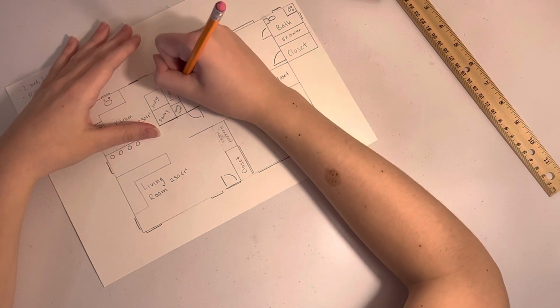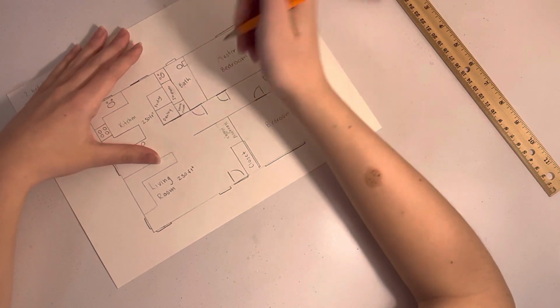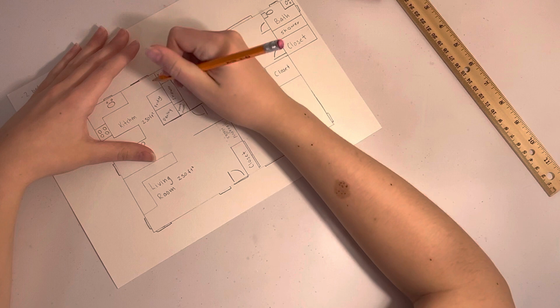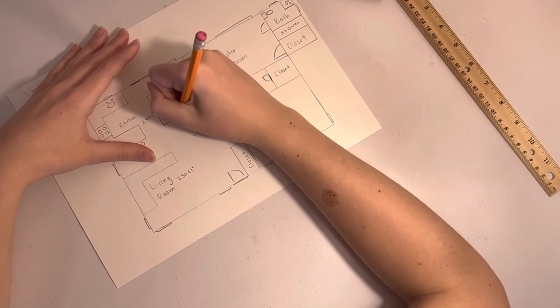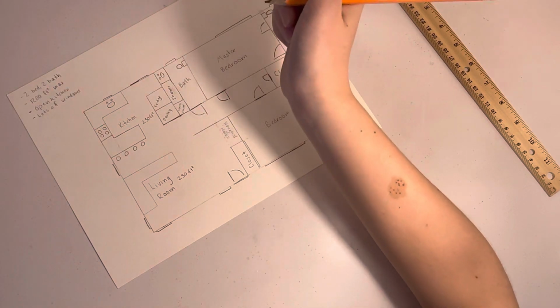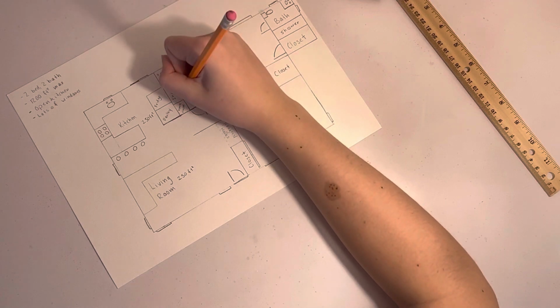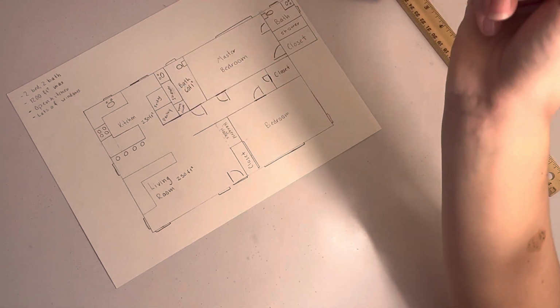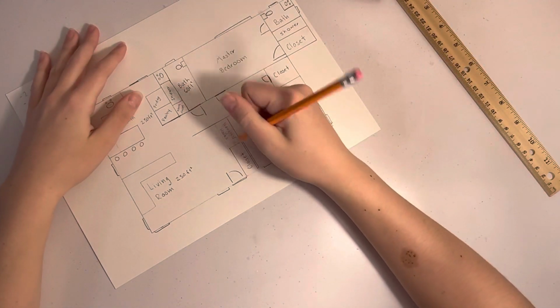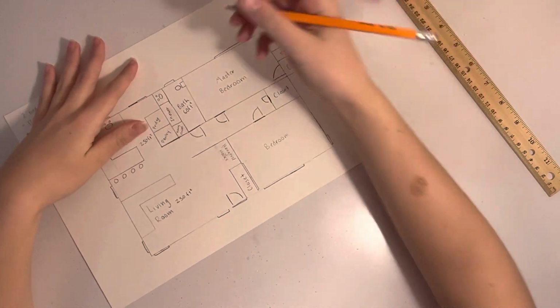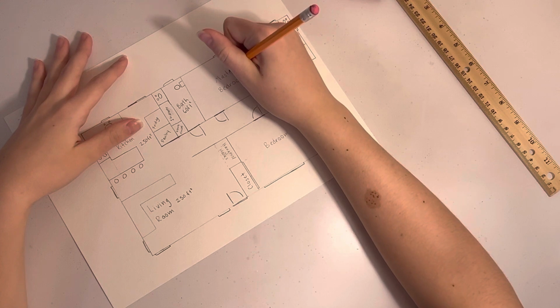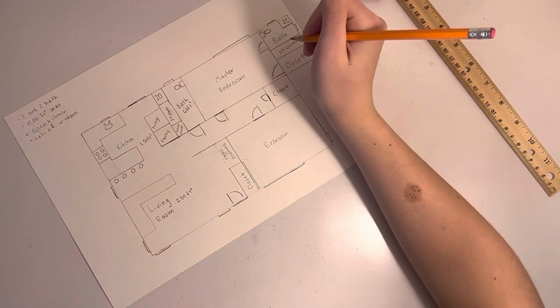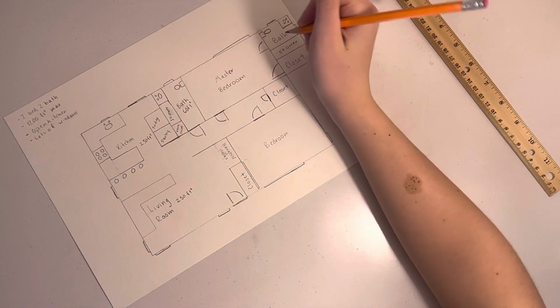So this is the bathroom. Let's say it's 6 by like 8. We're going to say 60, even though that's more than I just said, just because you don't want it to be too small. These are going to be pretty small. We'll add those at the end. The master bedroom, well, you want it to be at least 150 if it's going to be a master bedroom, I would say.